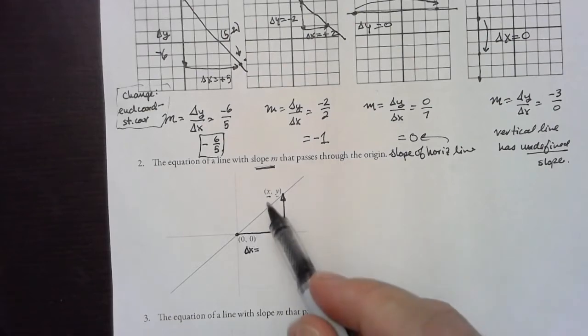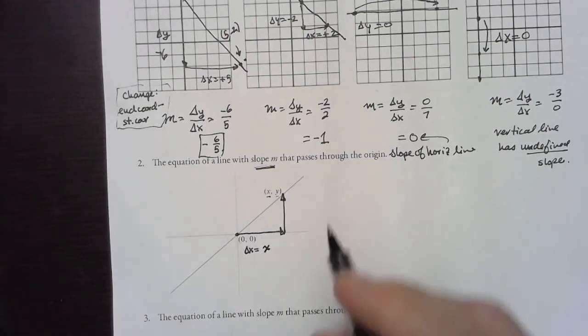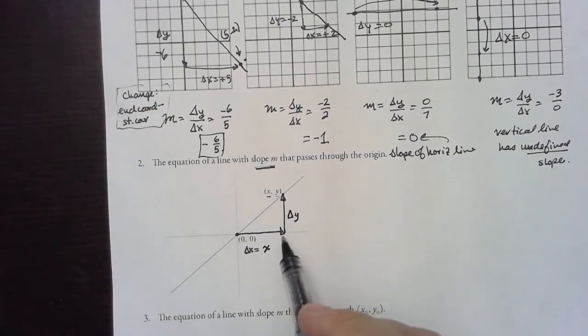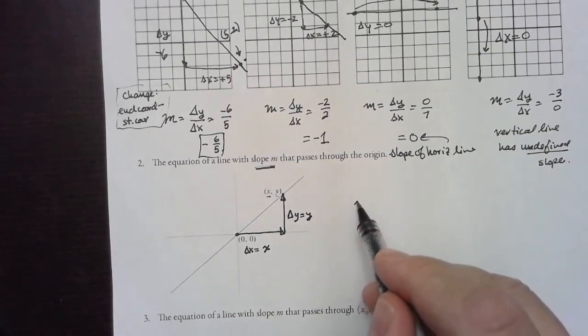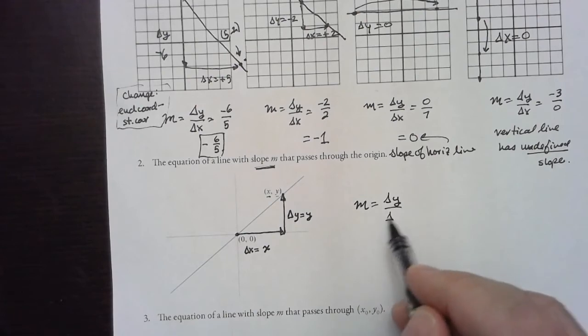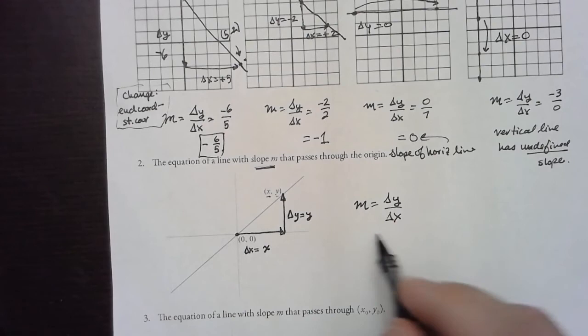So my change in x is x minus 0, which of course is just x. Likewise, my change in y, end coordinate minus start coordinate, is y minus 0, so that's y. So when I write down my slope, remember slope is change in y over change in x. My change in y and my change in x are y and x.